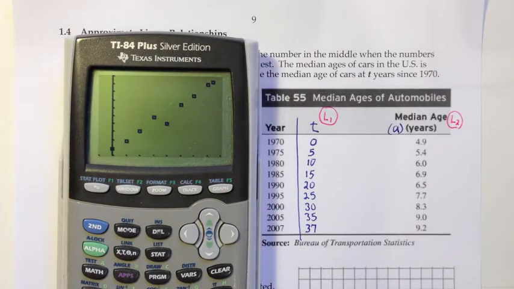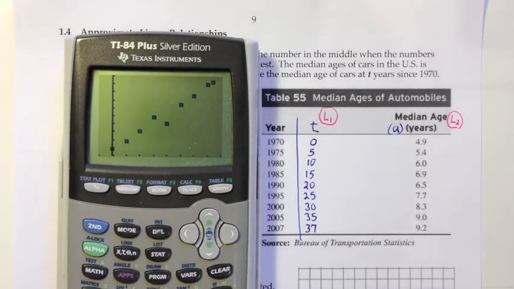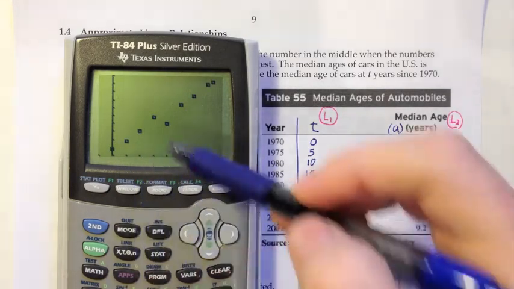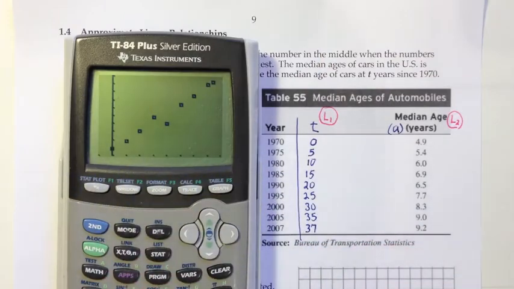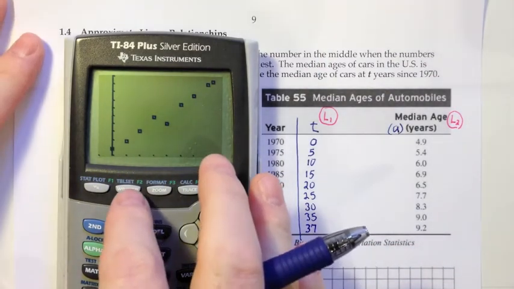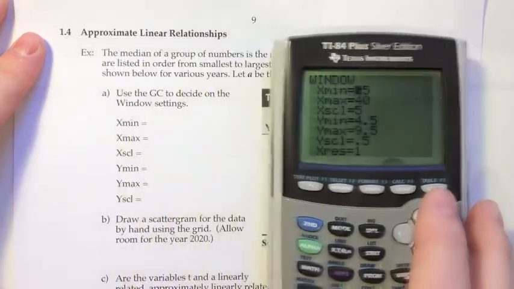So I like that. Looks like a pretty good picture of the data, and what I'm really looking for is that I don't have too many tick marks where it's really tight. That would be a problem with scale. And I want my data to be spread out nicely in the vertical and the horizontal, and it looks like we've done a pretty good job of that. So I like that scale, so I'm going to go ahead and change back to the window setting, and I'm going to copy those down.